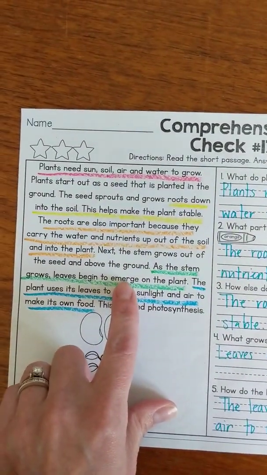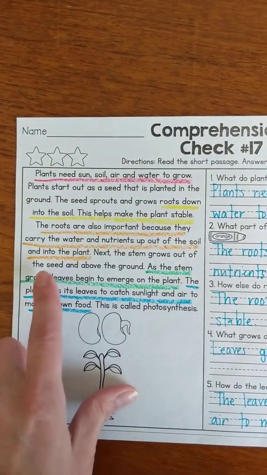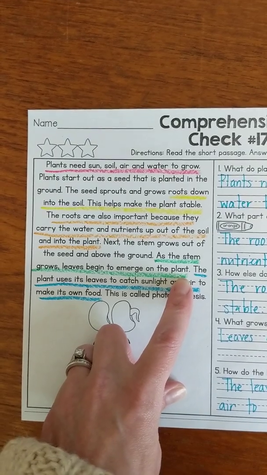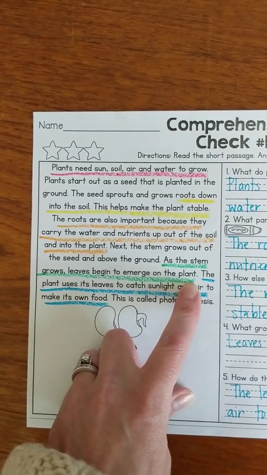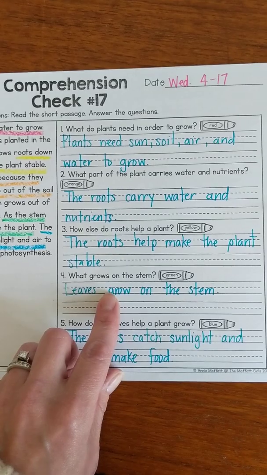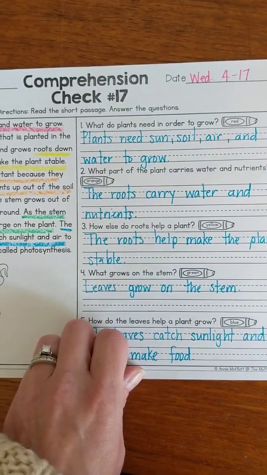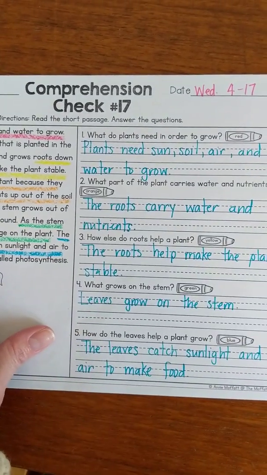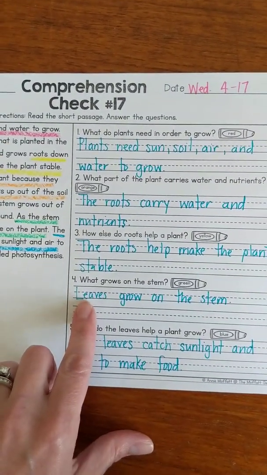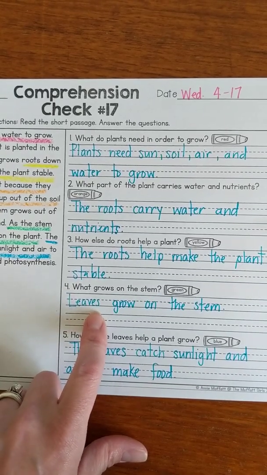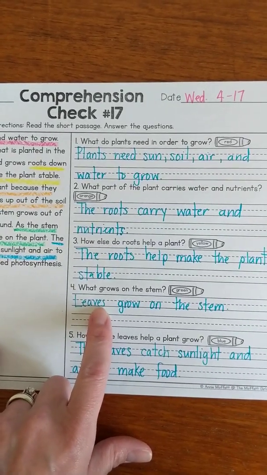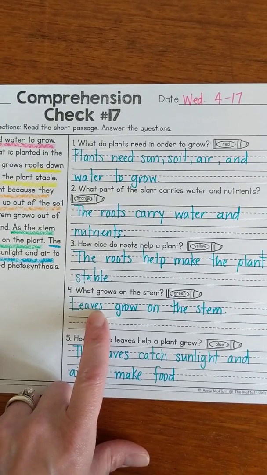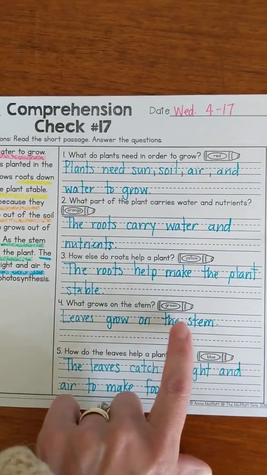What grows on the stem? Well, over here in green, I underlined as the stem grows, leaves begin to emerge on the plant. Could you copy that sentence down? Yes, but I made it a little bit easier on myself. It's asking what grows on the stem. Well, I know that leaves grow on the stem. So again, you don't have to copy down exactly what it has in the reading, but make sure you're answering the question and try to do it in a complete sentence. If I just wrote leaves, it's correct, but we're trying to write complete sentences. So leaves what? Leaves grow on the stem.